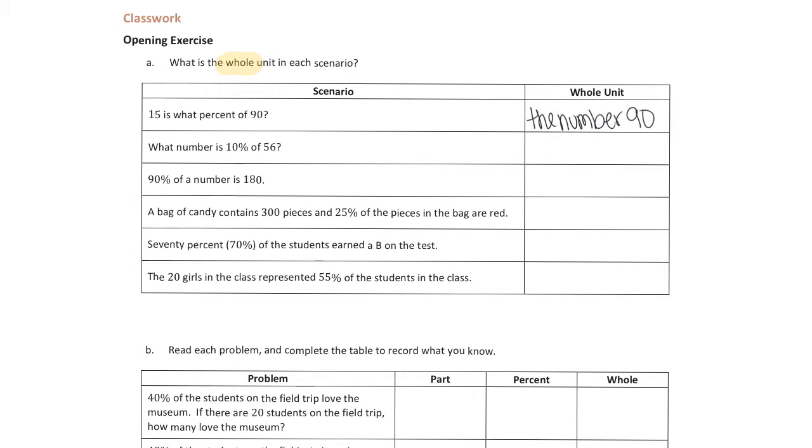Our next scenario. What number is 10% of 56? Here we're trying to find 10% of 56. The number of 10% is what we're comparing to 56, and so the number 56 is our whole unit.